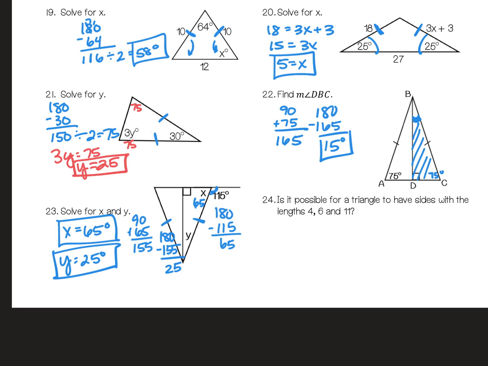And then for 24, is it possible for a triangle to have those sides? So to be able to form a triangle, it has to be true that the sum of the two smaller sides needs to be larger than the third side. So when I take 4 plus 6, I want to know, is that bigger than 11? So 4 plus 6 is 10. And is 10 greater than 11? No, it's not. So no, these will not make a triangle.